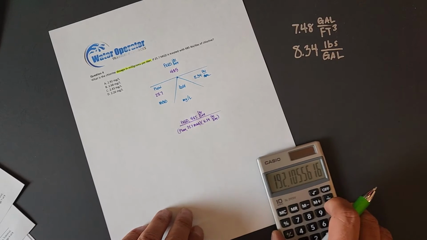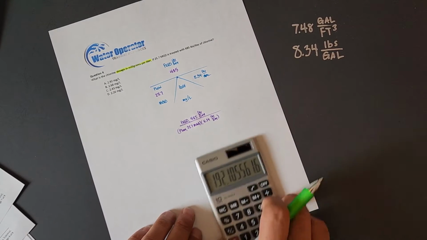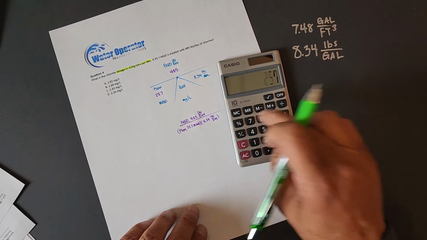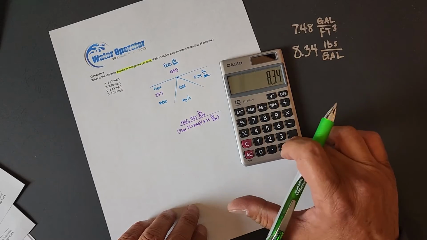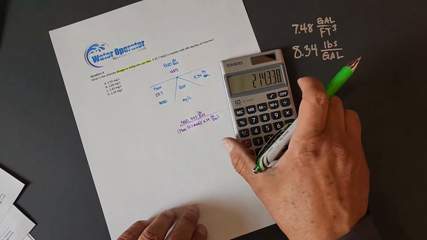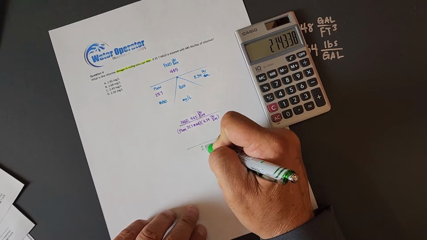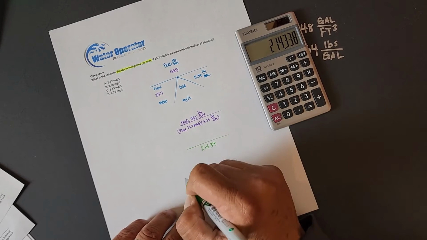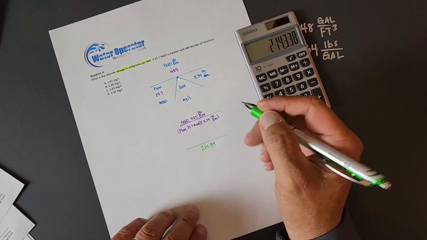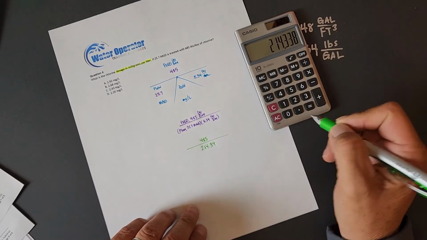So we are going to multiply 25.7 by 8.34, and that's going to give us 214.338. We'll call it 214.34. We know this is 485.